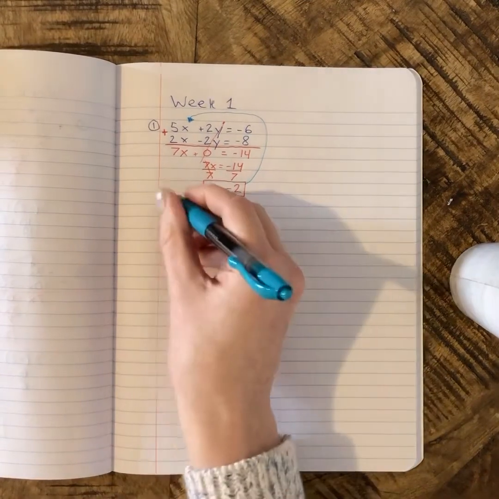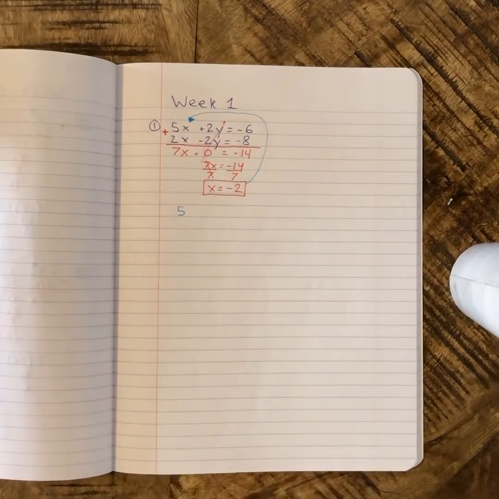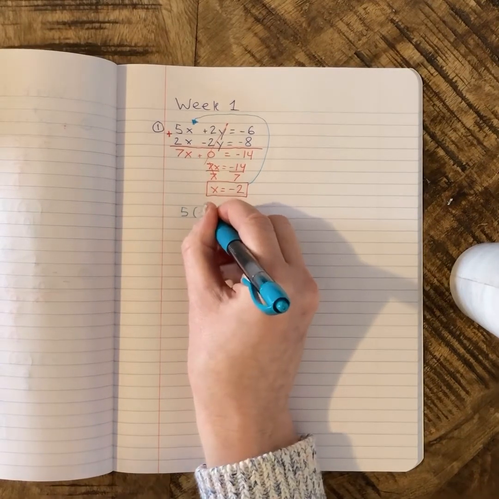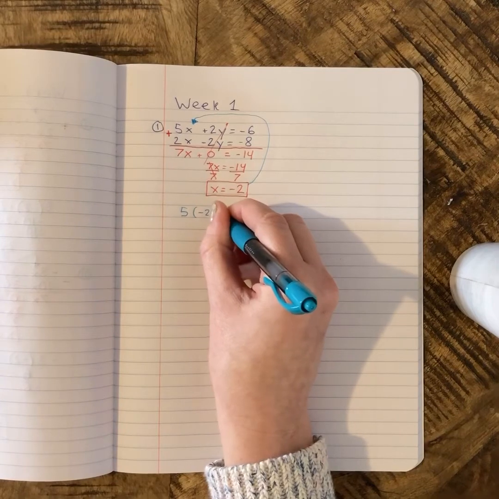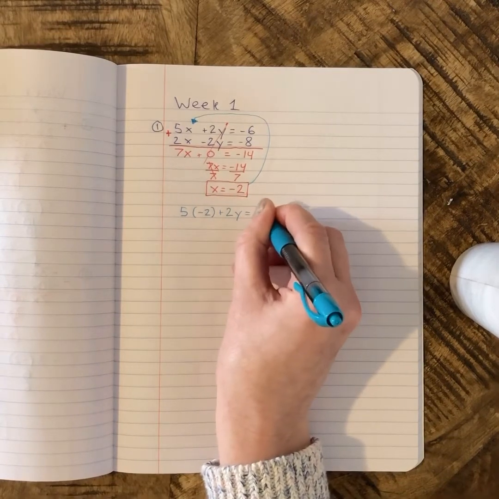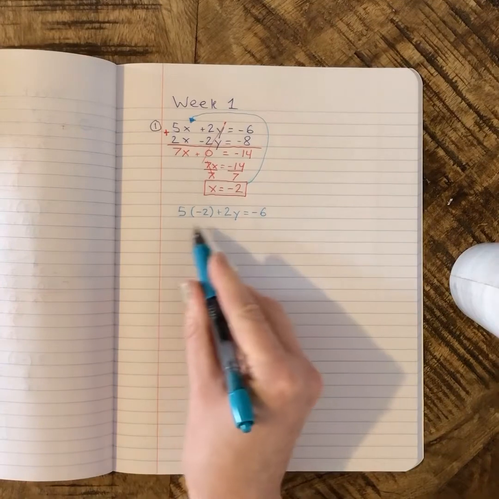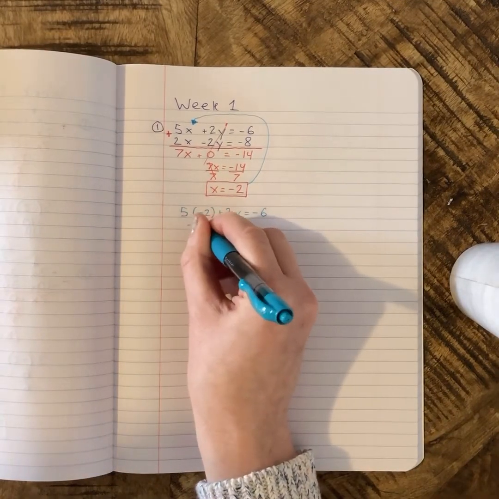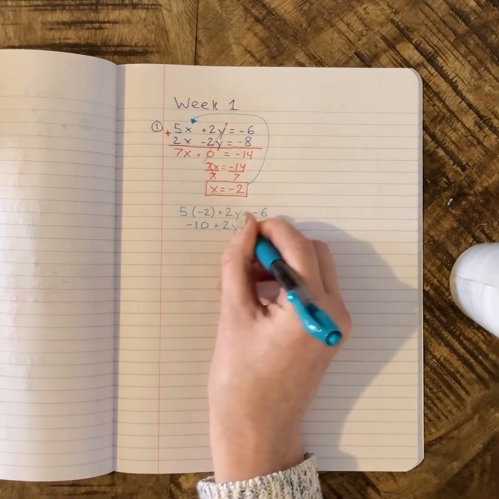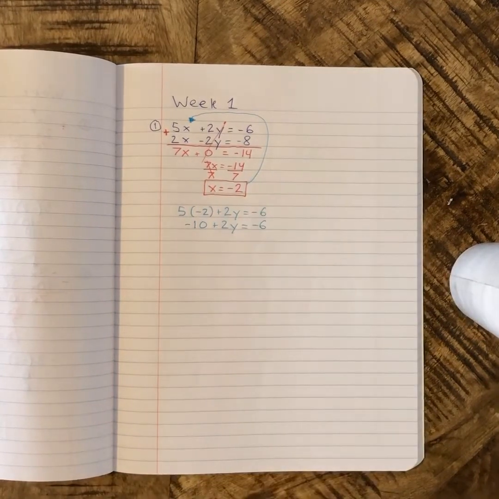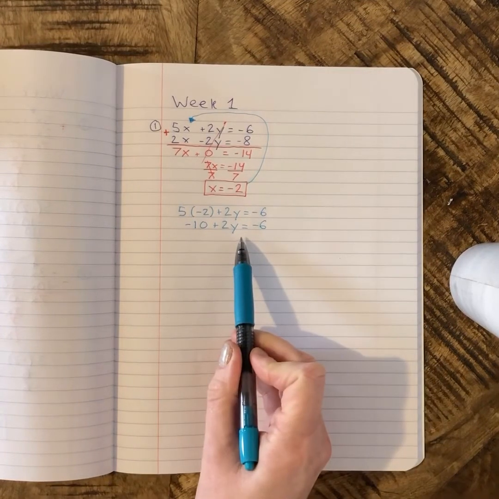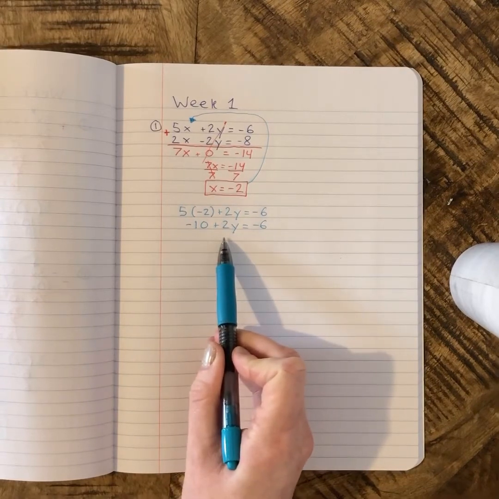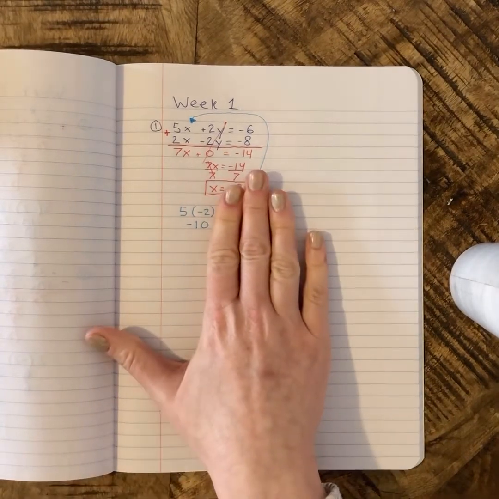So our new equation is going to be 5, but now instead of x, I'm plugging in what x equals, which is negative 2, plus 2y equals negative 6. 5 times negative 2 is negative 10, plus 2y equals negative 6. I need to get y by itself. So I look at the side of the equation that my variable's on, and I can cover up y and the thing closest to it.